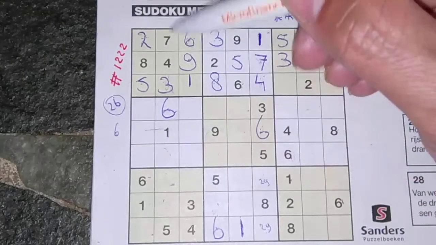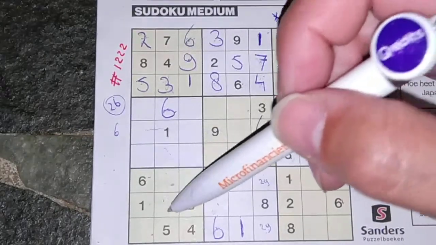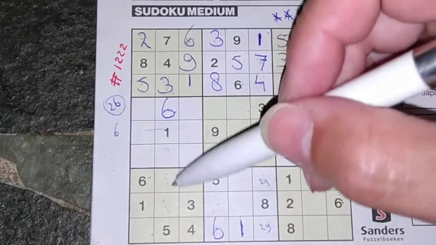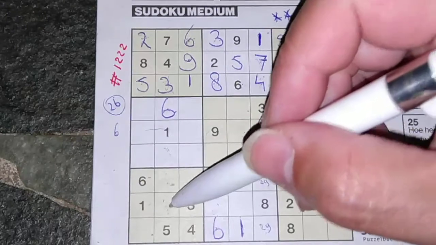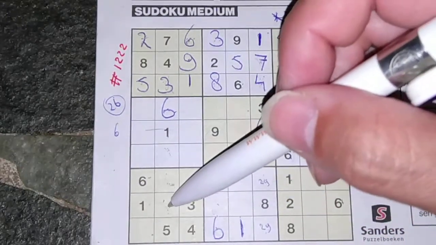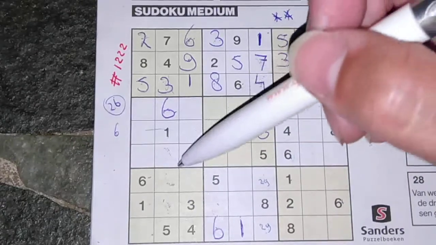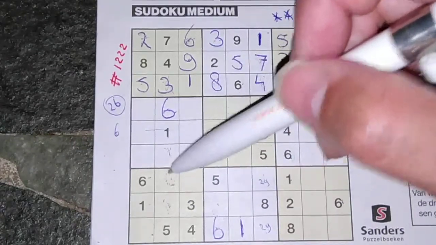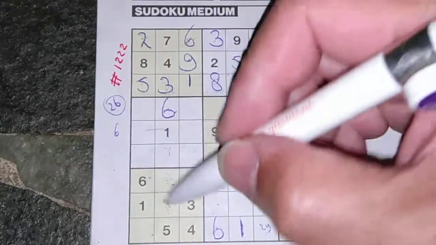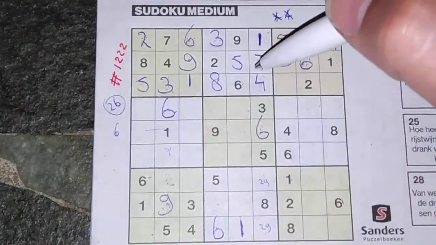3 missing numbers in the second column. Those numbers are the 2, the 8, and the 9 is missing. We see here 2 and 8. So no 2 and 8 in this box. 2 and 8 goes in those 2 boxes. So 1 box left, 1 digit left should be the 9.